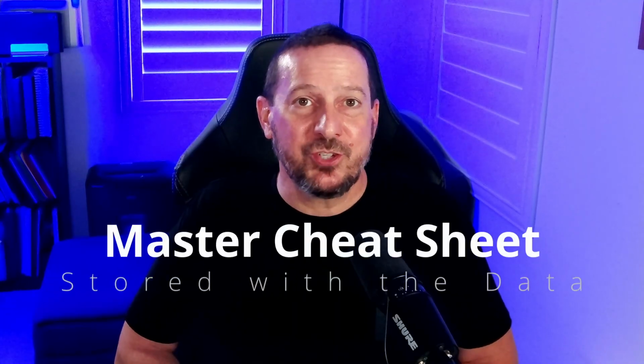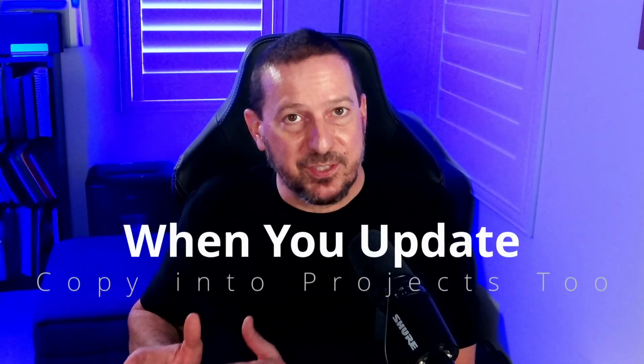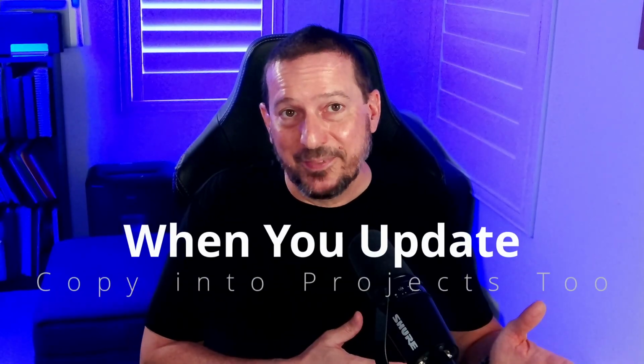Now, one thing before we move on. When you update a cheat sheet, the copy in your data folder is the master, but you're going to have to update it everywhere else the cheat sheet is being used as well. If you loaded it into a project, that project is sitting there holding the old one, and we'll deal with how to keep all of that current in the next video.